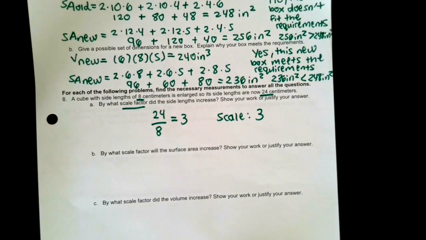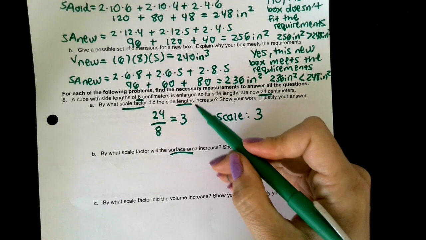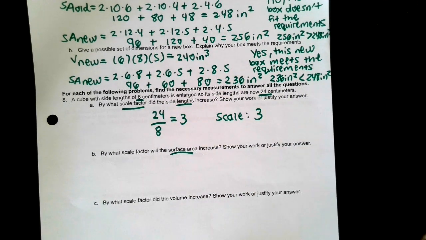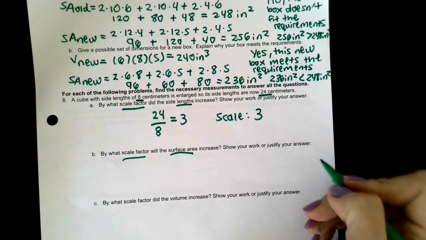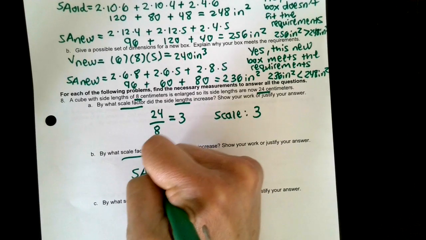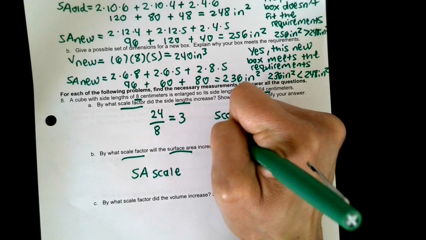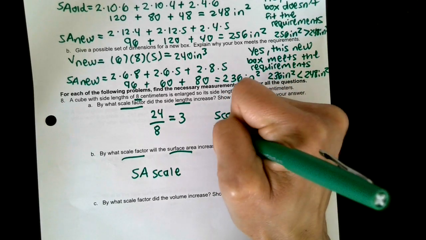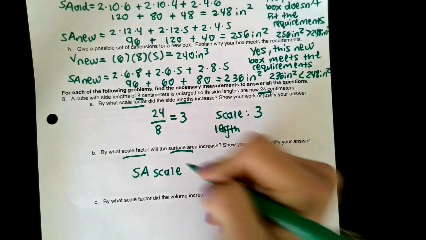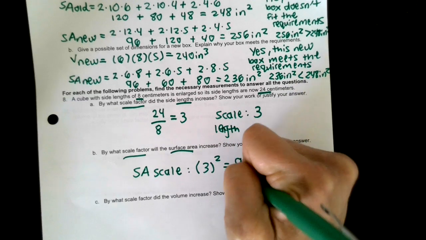Then it says, by what scale factor did the surface area increase? The last time we were finding the lengths, now we're looking at the surface area scale factor. So show your work to justify your answer. So surface area scale factor is the square of our side length scale factor. So this was our scale of just our side lengths. So our surface area scale would be 3 to the second power, which would be 9.